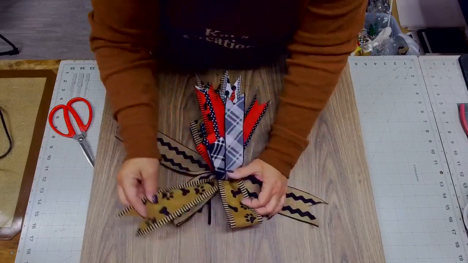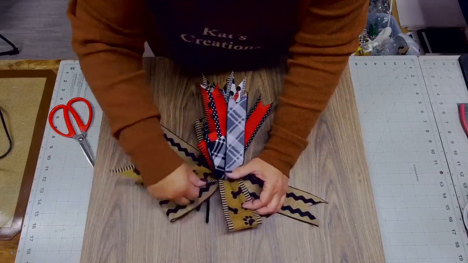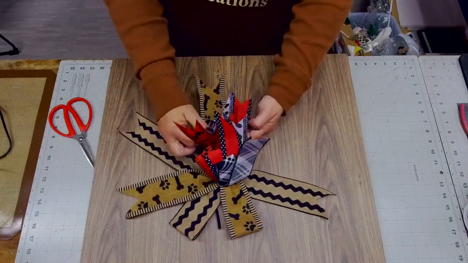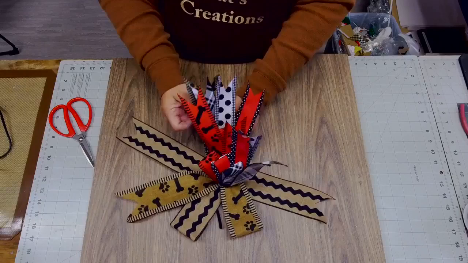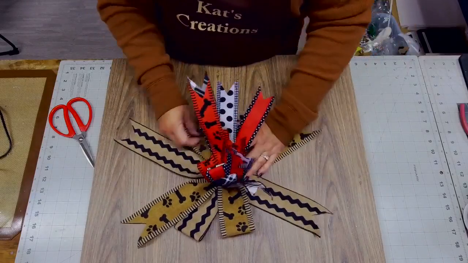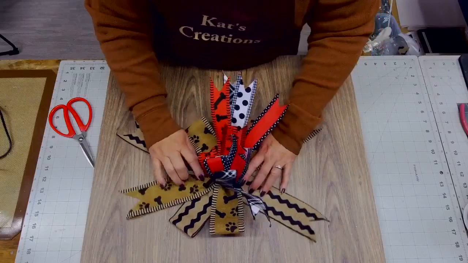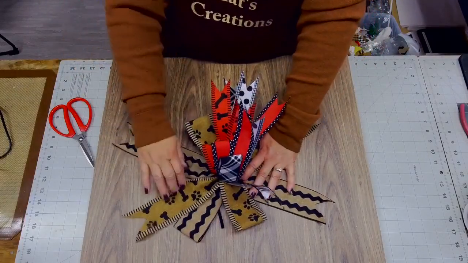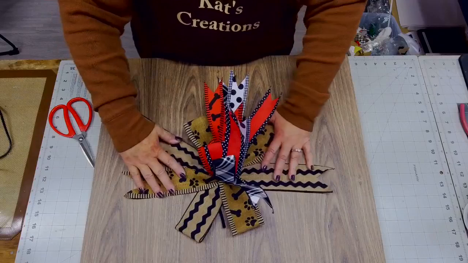We're going tail to the right, loop to the left, go to the other side, and we're going to pull the tail to the left and the loop to the right. So now we've staggered the patterns all the way down, separating the loops from the tails.